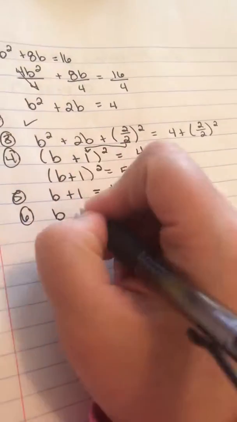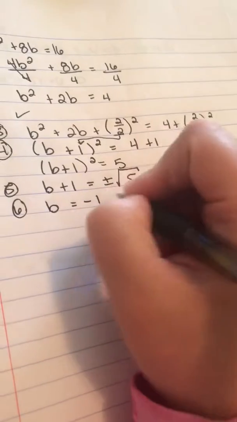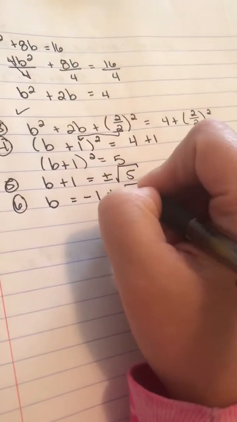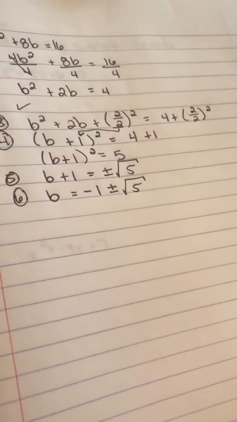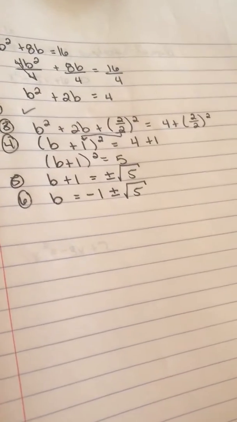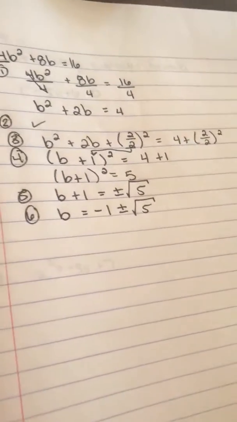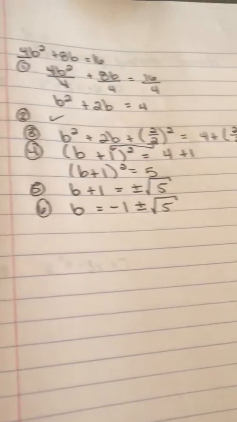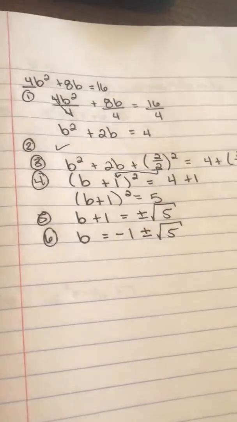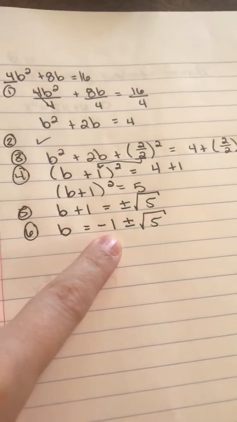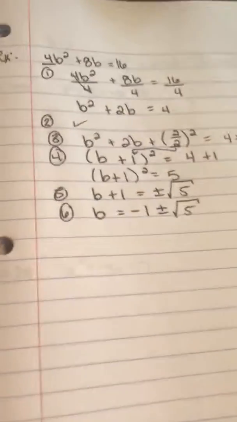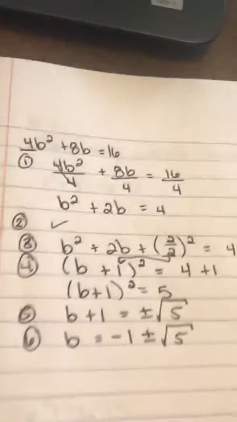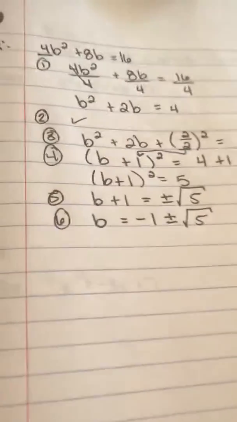Solve for b. We've got b is, if we subtract 1, equal to negative 1 plus or minus square root of 5. And you can leave your answer in that form. You don't have to do a decimal, it's fine. And you can check this still. It's obviously not as easy to check with the radical in there, but it will check if you want to check it.